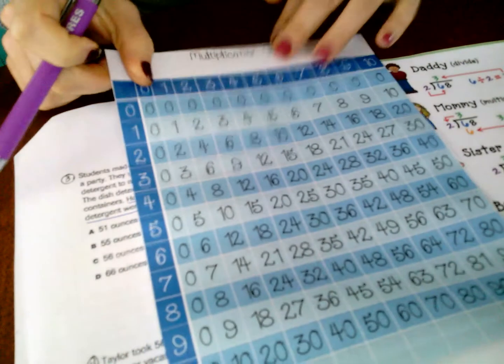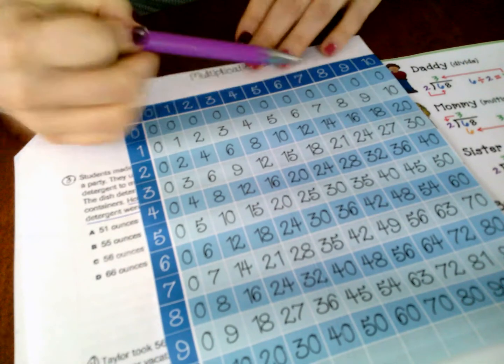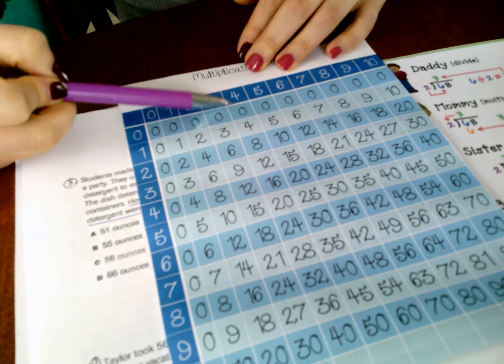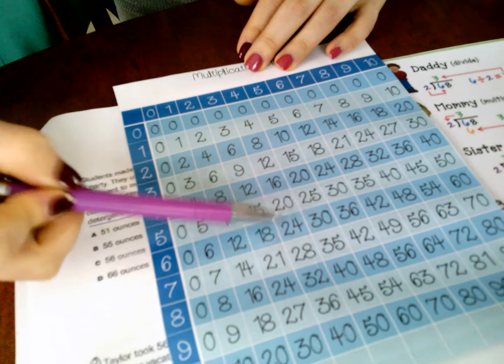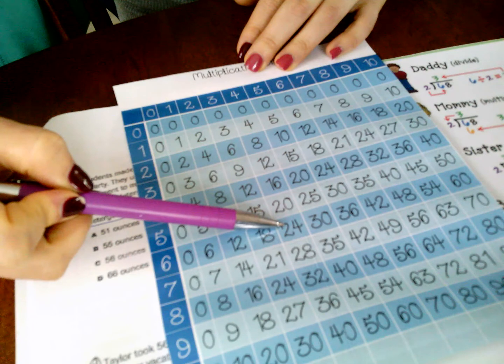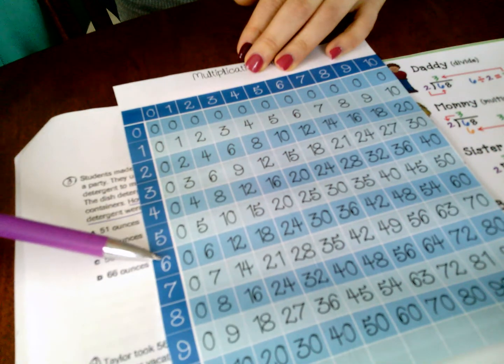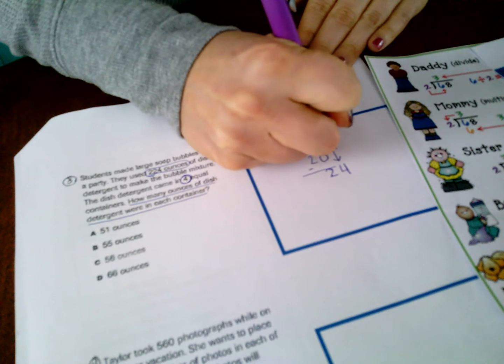I kind of remember from before that it can go in evenly, but let me check. Go to your 4s column. Travel, travel, travel, travel, travel. Oh, it does go into 24 evenly. How many times? 6 times. So we write our answer of 6 up top. We're done our dividing step.